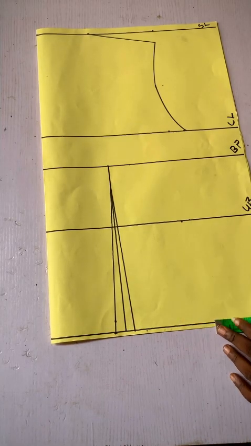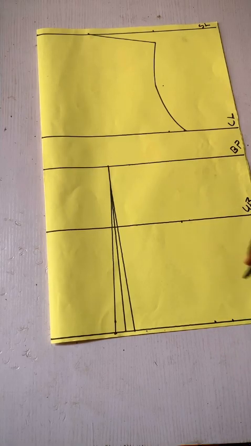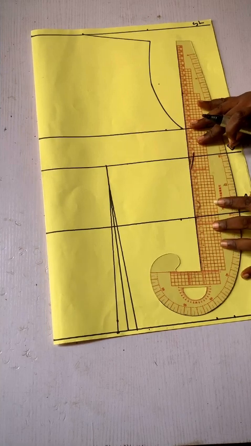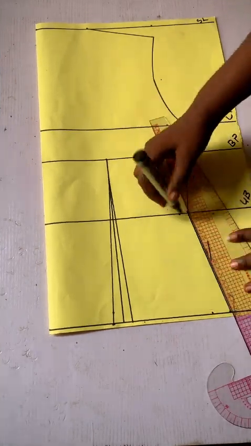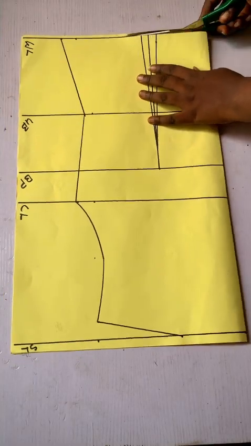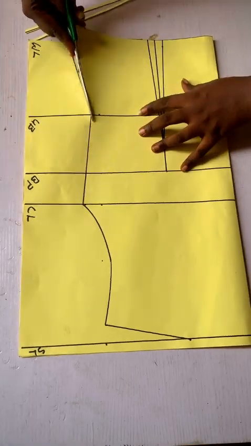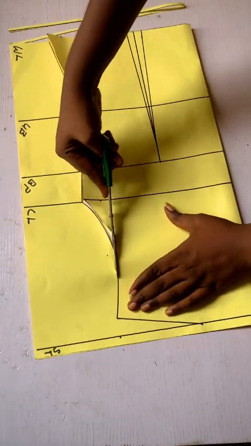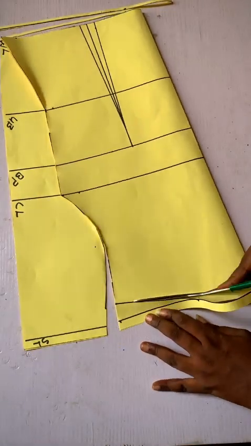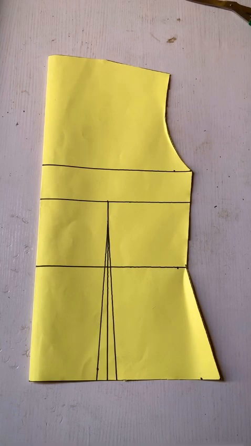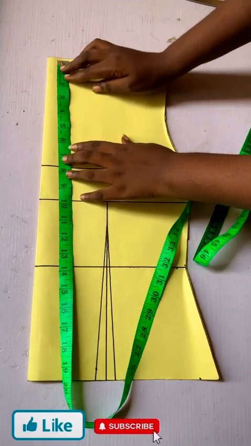I know by now a lot of you already know how to do this if you've been following me on this channel. So after we've marked these points, you're just going to get your rule and connect as I've done, and then we're going to cut out the pattern paper as you see me doing. You can see that we didn't do anything on the neckline. So that's what we're going to work on now.